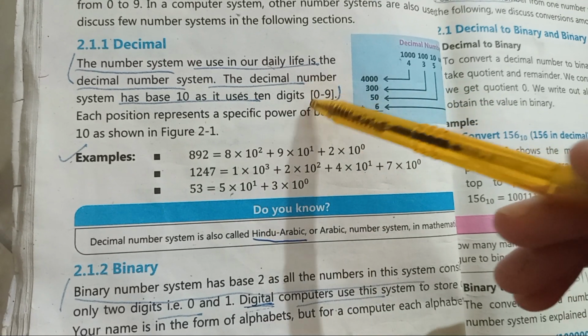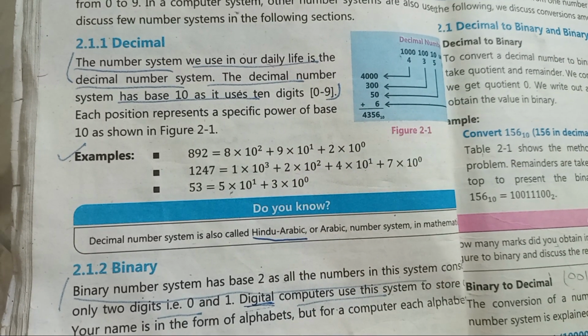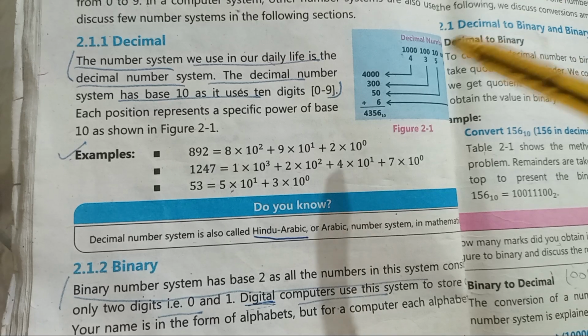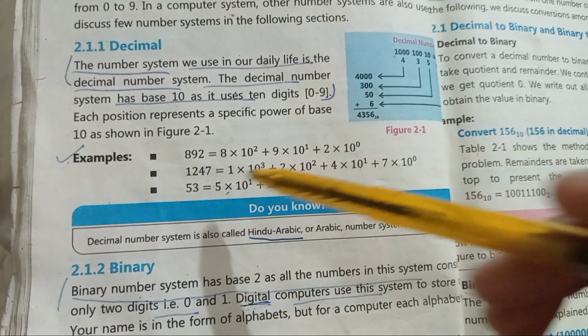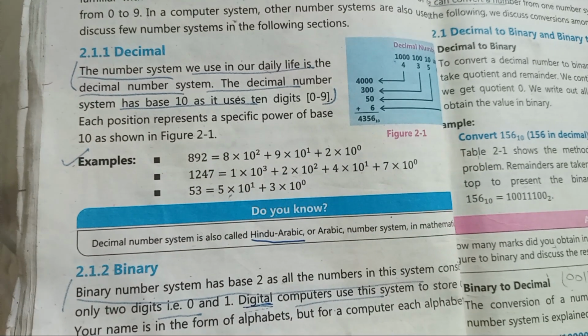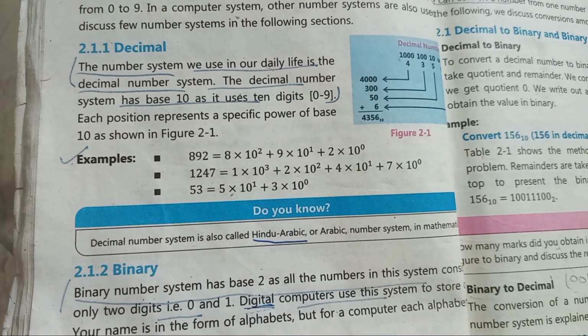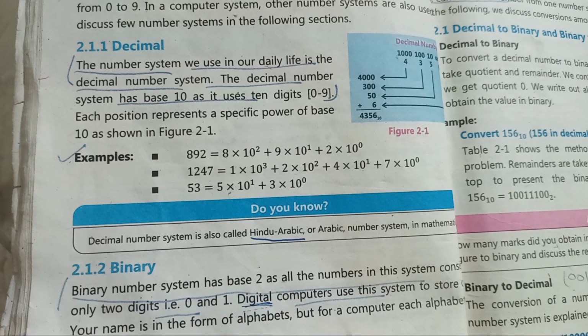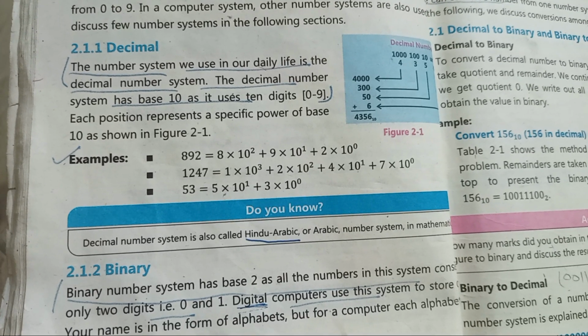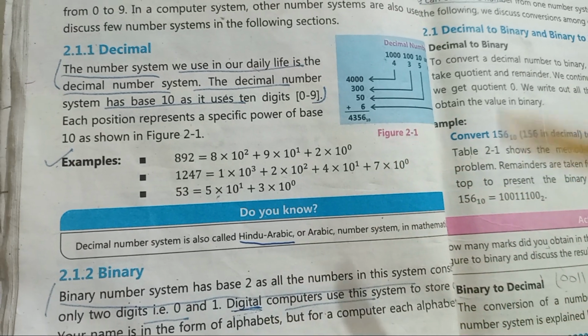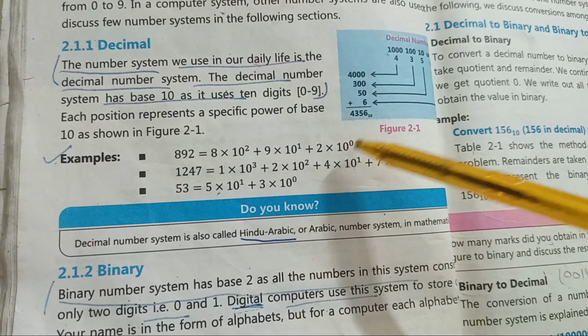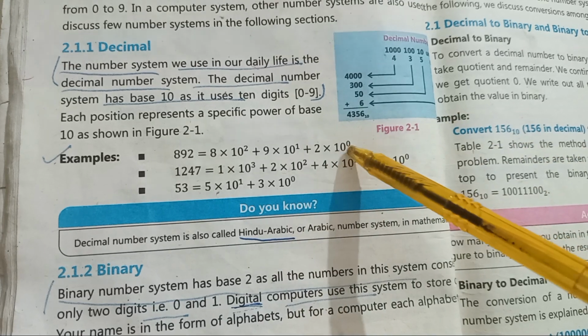So first is the decimal number system, which consists of 10 digits in it, that is from 0 to 9. So it has a base of 10 in it. As you see in the example 892, you have to multiply 8 with the base of decimal, that is 10. So 8 into 10 plus 9 into 10 plus 2 into 10, right? And you have to list the powers of 10 from right to left, starting with the 0.